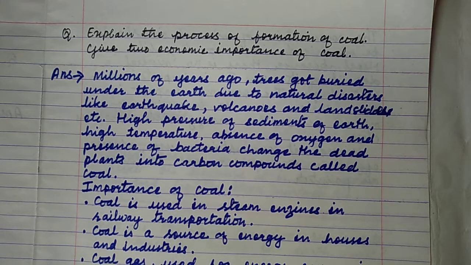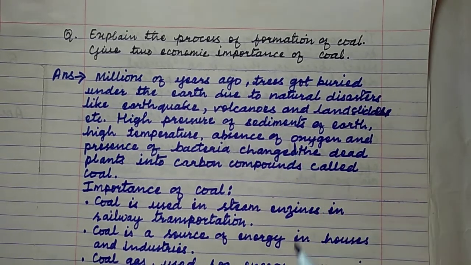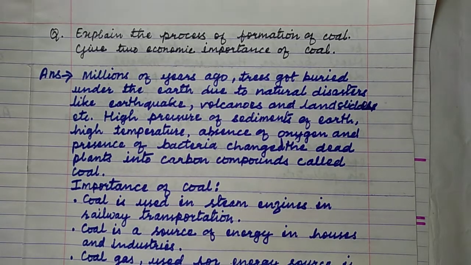So you see the fern plants or the trees, these are called fern trees, of the Paleozoic era, got buried inside the earth due to earthquakes, volcanoes and landslides, natural disasters. In the earlier times, the surface of the earth was not stable like today. There used to be upheavals of land like earthquakes, volcanoes and landslides, right? So these felled trees, and trees got buried inside the earth.